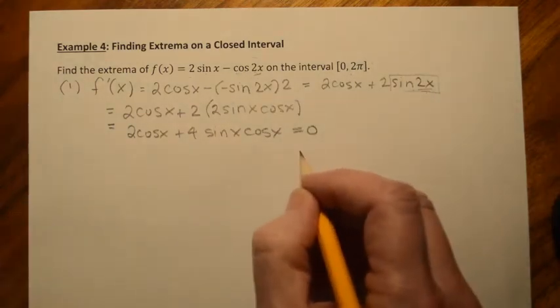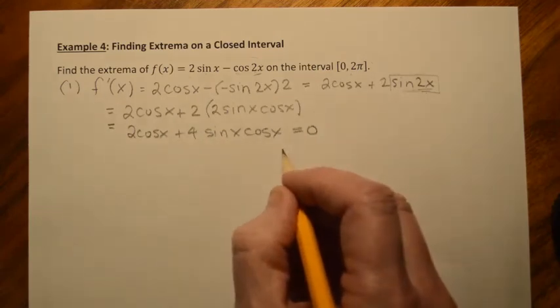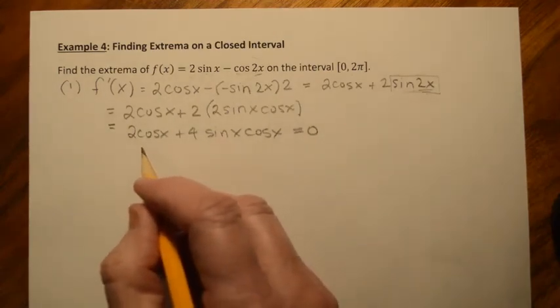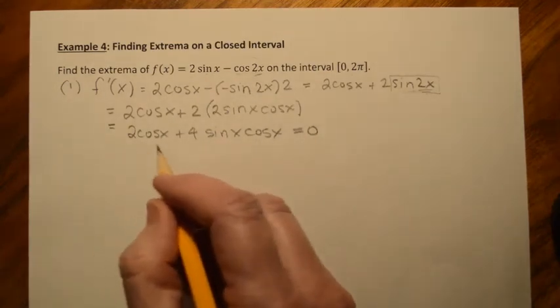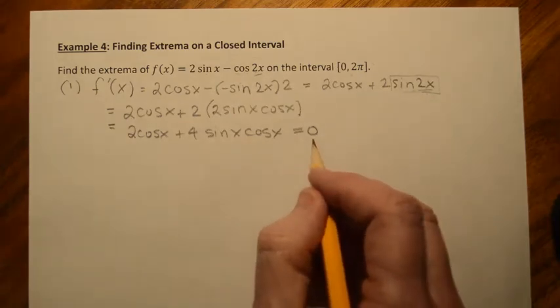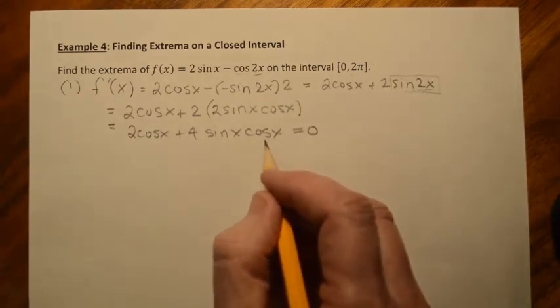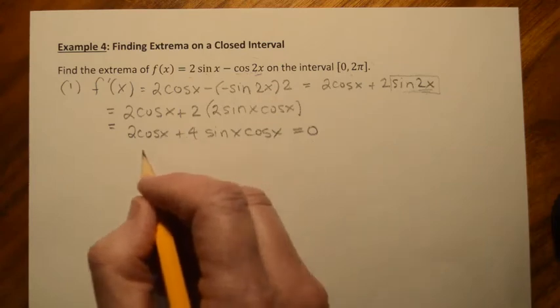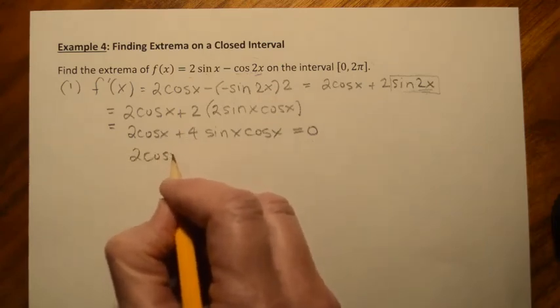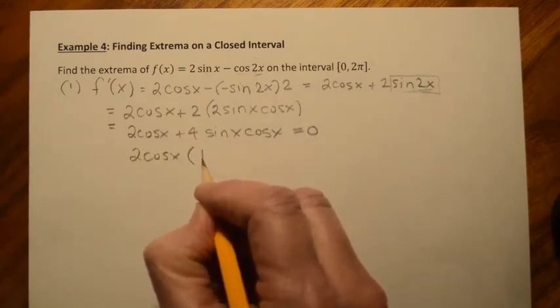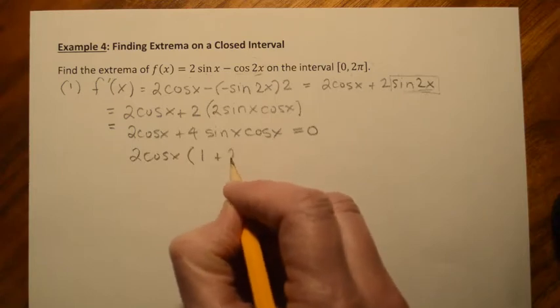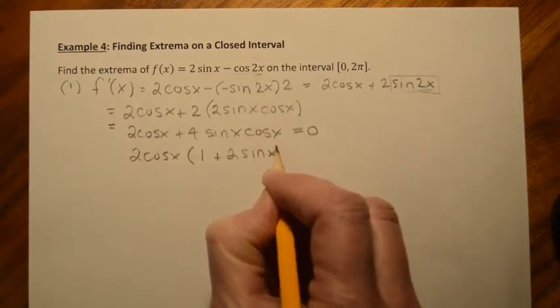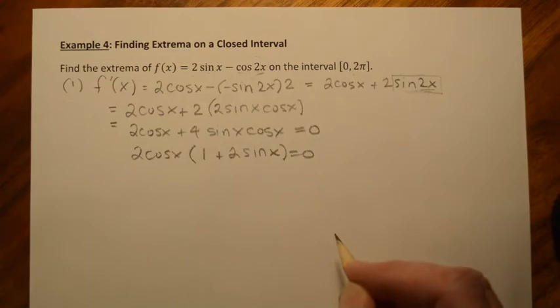All right, so this goes back to when you worked on solving conditional equations in Trig. In order to get something like this equal to 0, we're going to try and factor this side. So I can see that I can take out a 2 cosine x, and what I'm left with is 1 plus 2 sine x. And that is equal to 0.